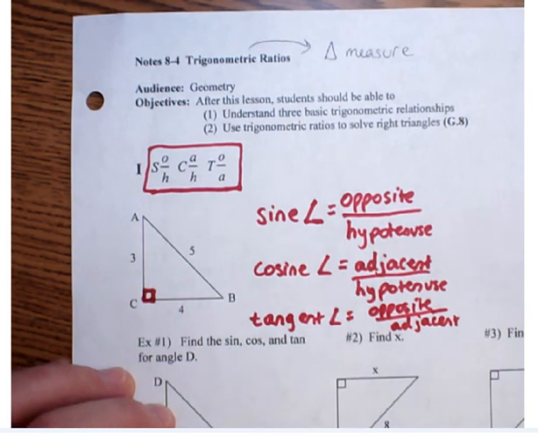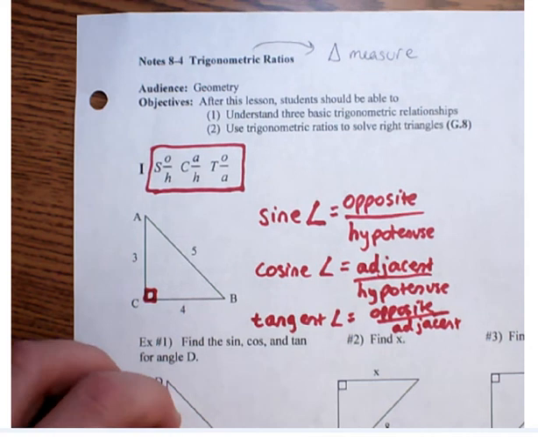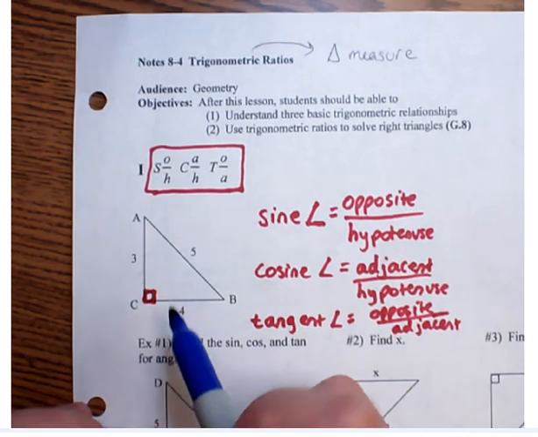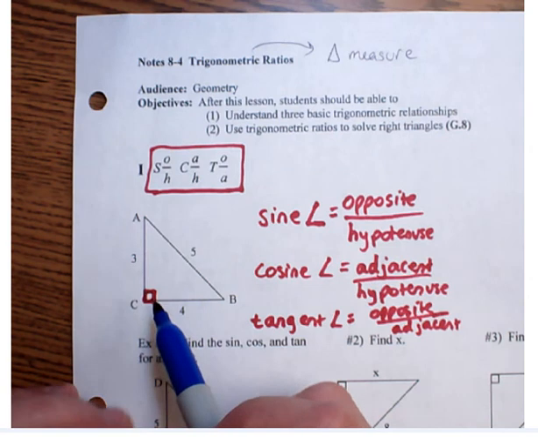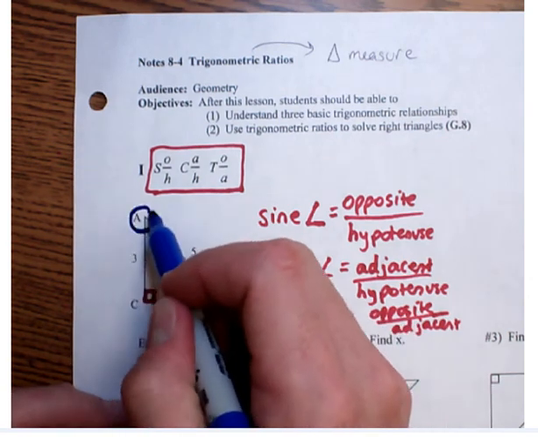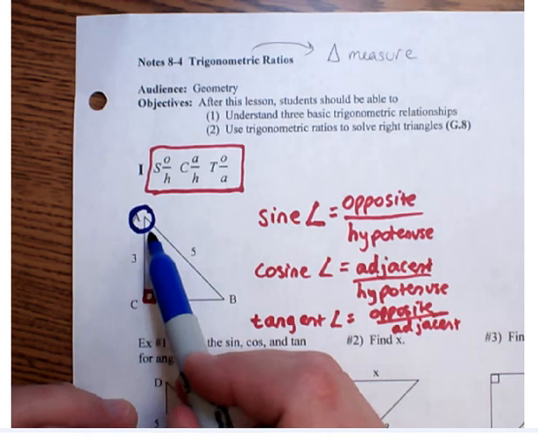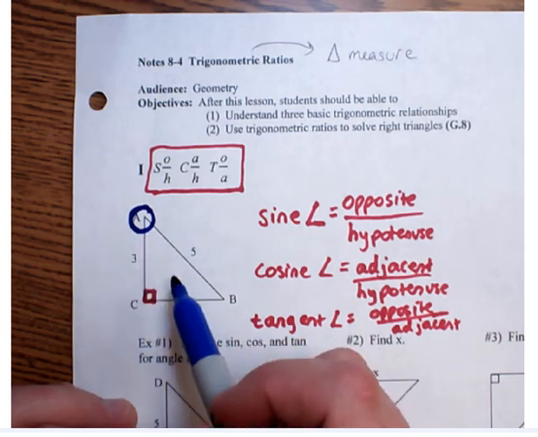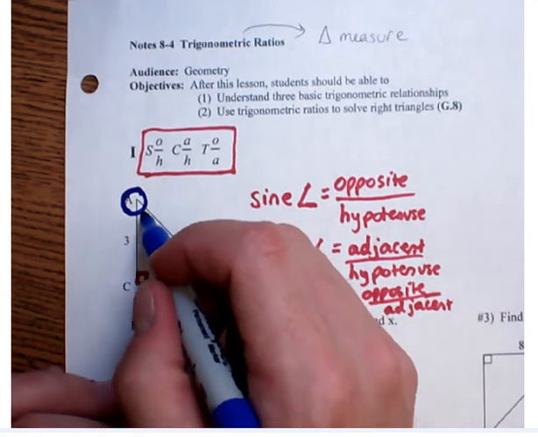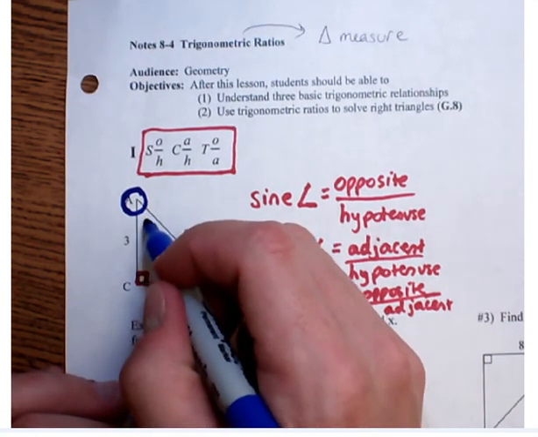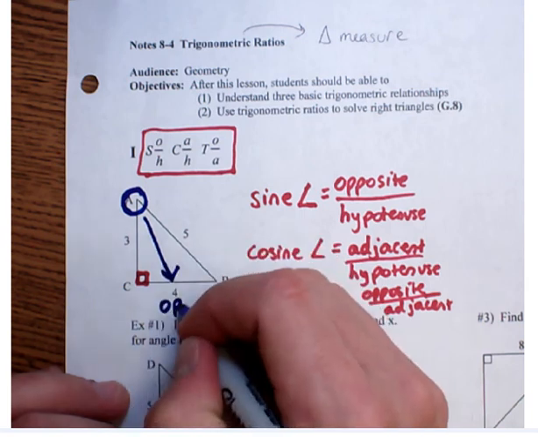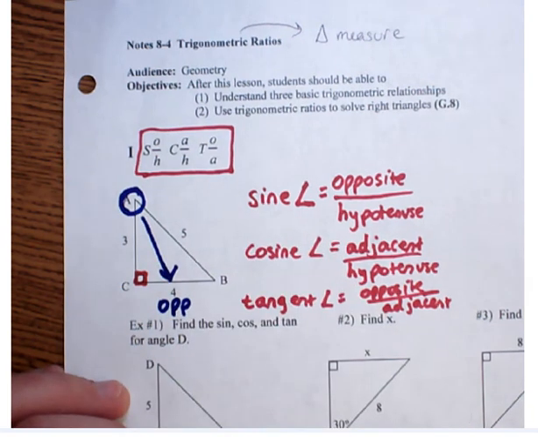Okay, so what does this mean here? Well, the key to this, it always has to be a right triangle that this works for. Let's say we choose angle A. Okay, so we're going to use this angle at the top. Now, you have 3 sides of the triangle. In comparison to angle A, the 4 is the opposite side. I'm going to label that OPP.